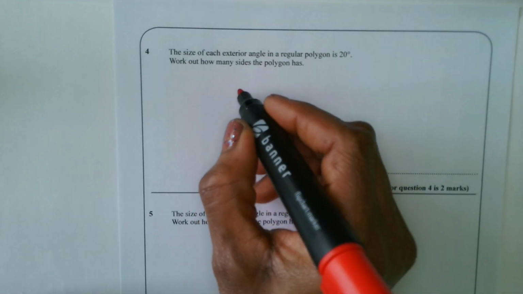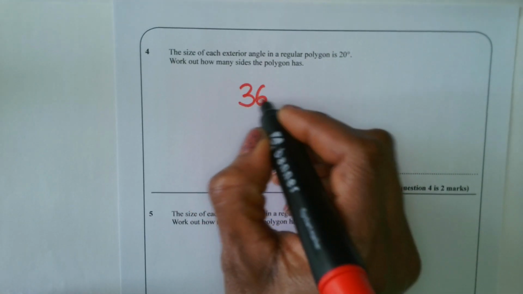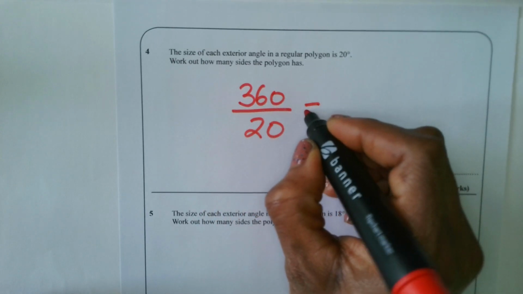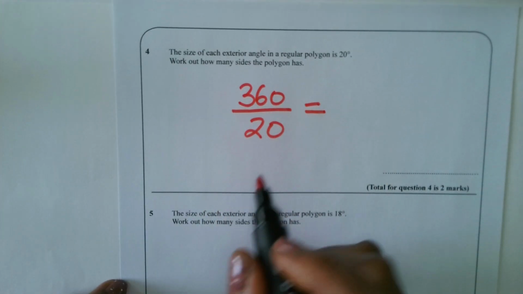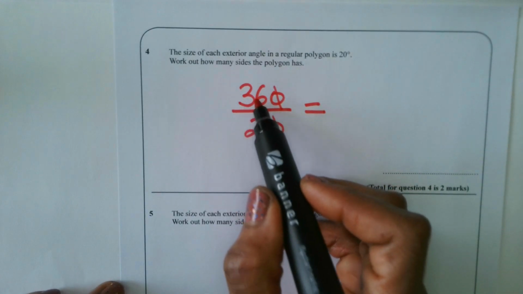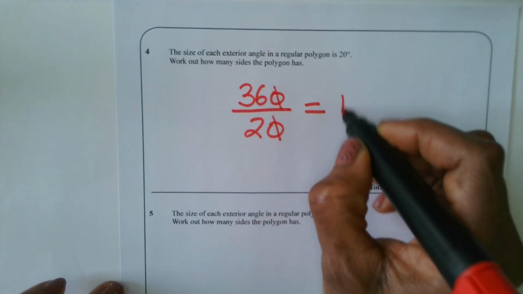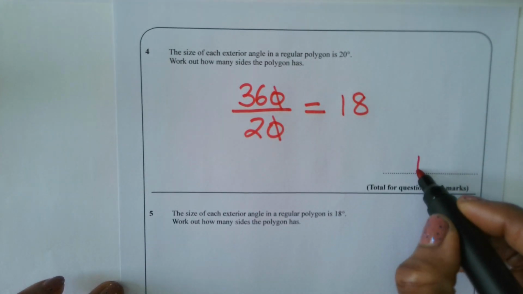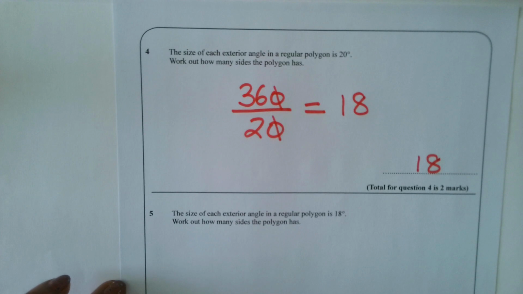So we've got 360 divided by 20. We're going to cancel out these zeros. We're left with 36 divided by 2, which will give us 18. So this polygon has got 18 sides.